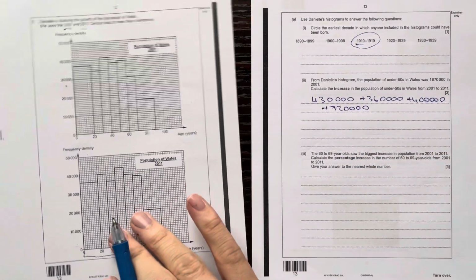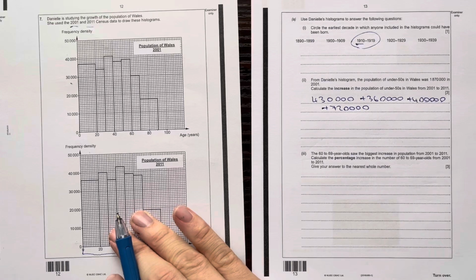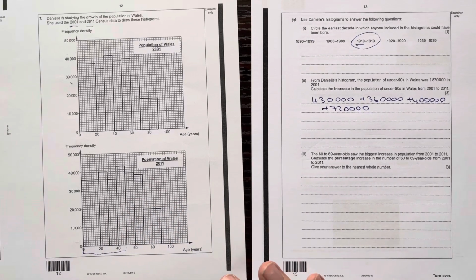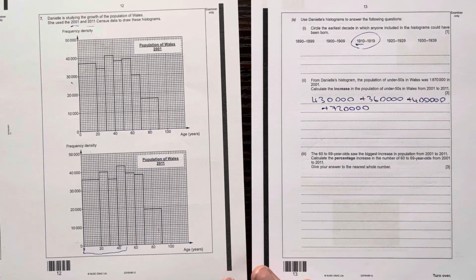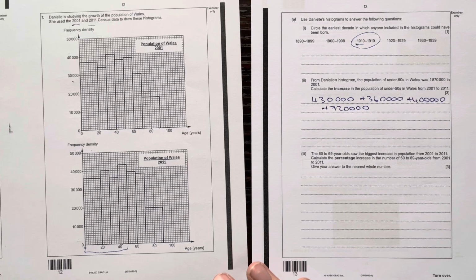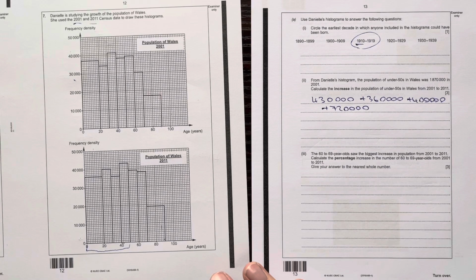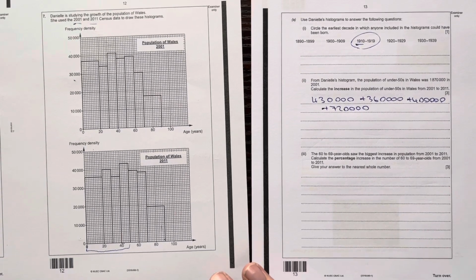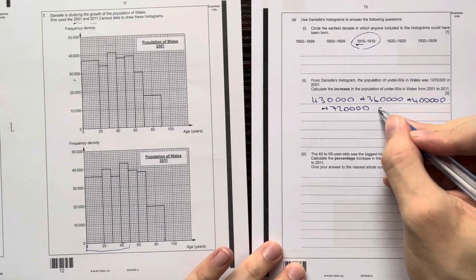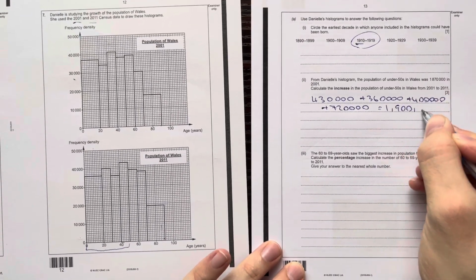So now using my calculator, I can add these up like so. 430,000 plus 360,000 plus 400,000 plus 720,000. I get it to be 1,910,000.